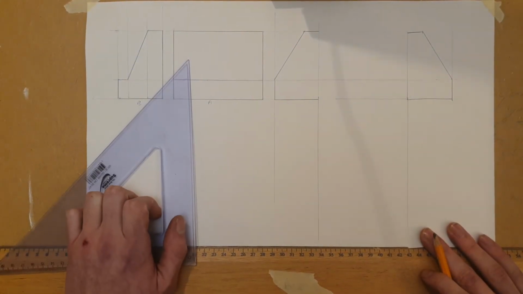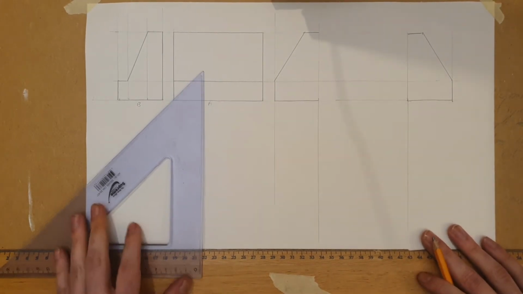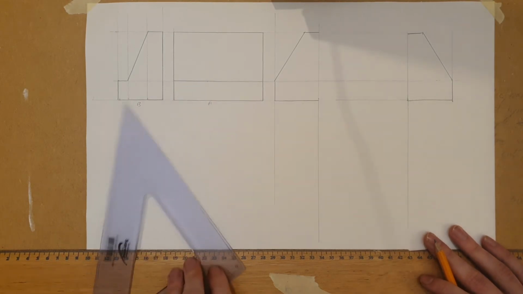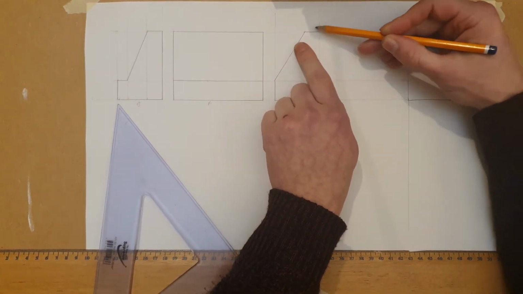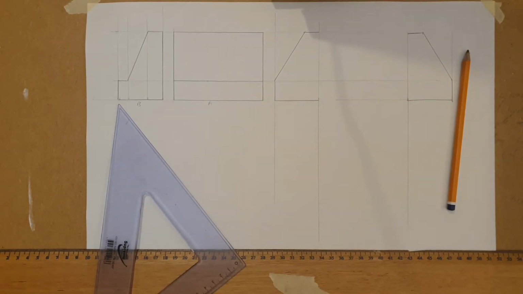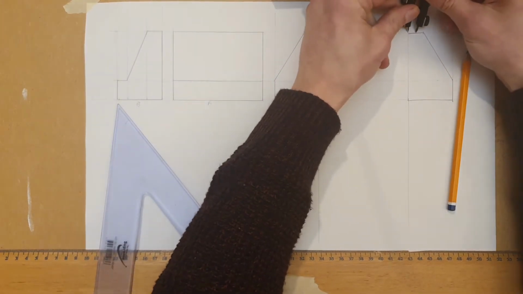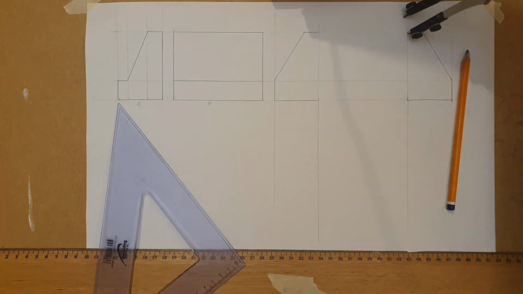Okay, now we can start working out the base, the back, the top and the front. So the top is going to be 15 because it's going to flap down onto these. Like we did in the last video, I'm just going to use my compass. I might do it over here because I have the visualizer in the way there. And I'm just going to swing that.